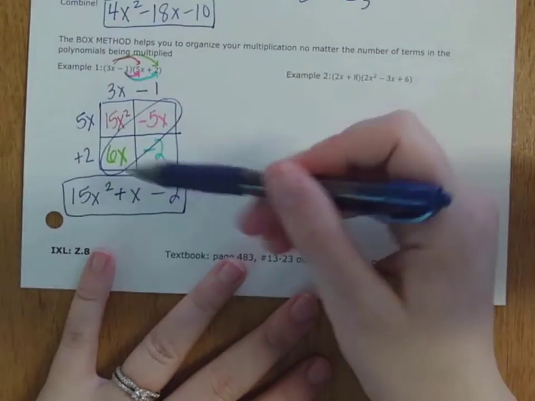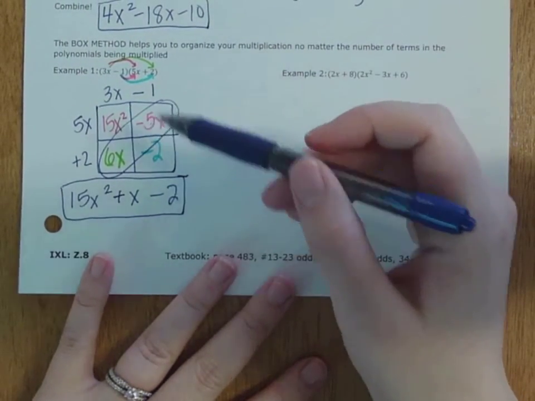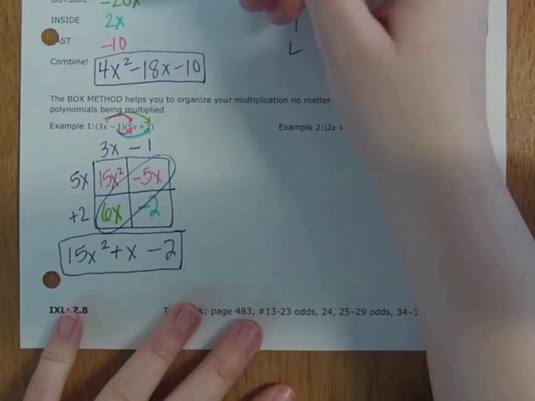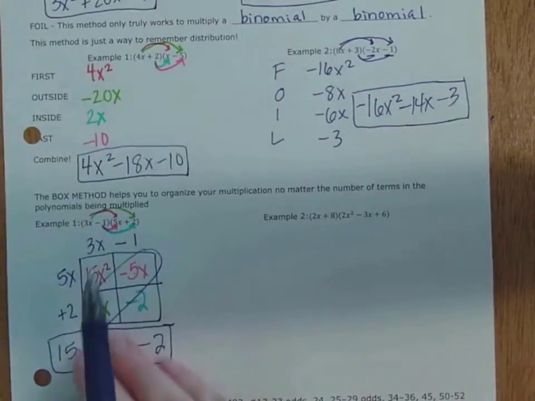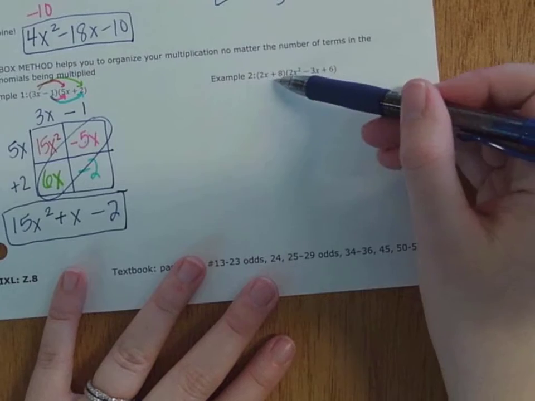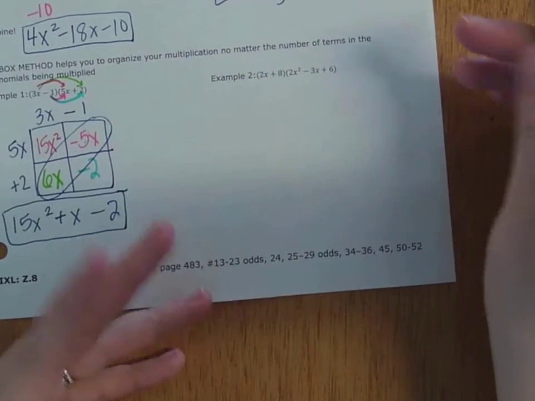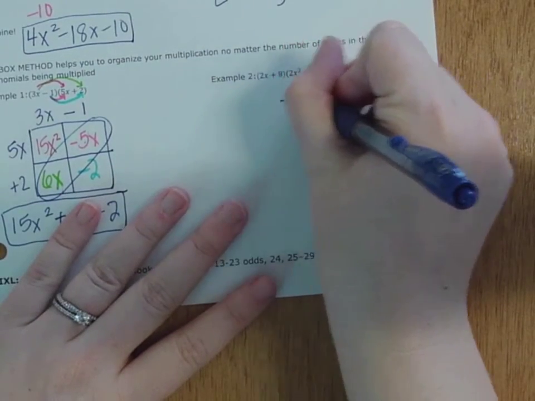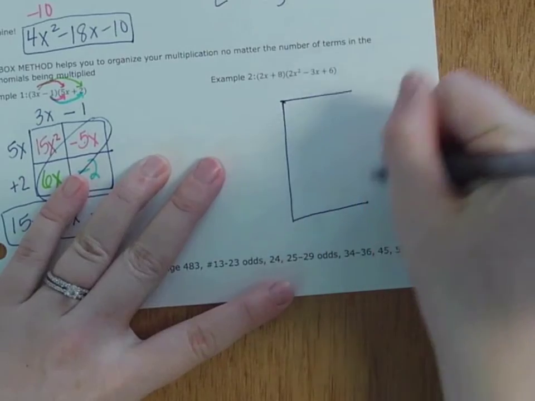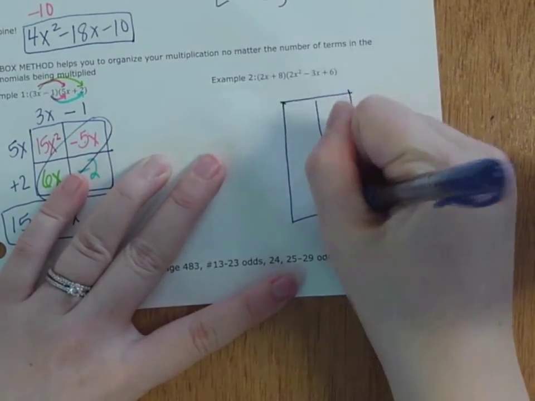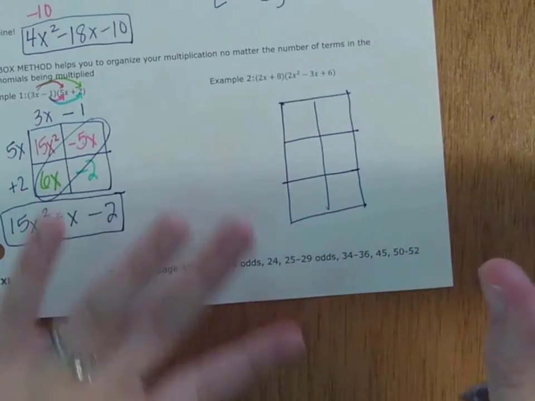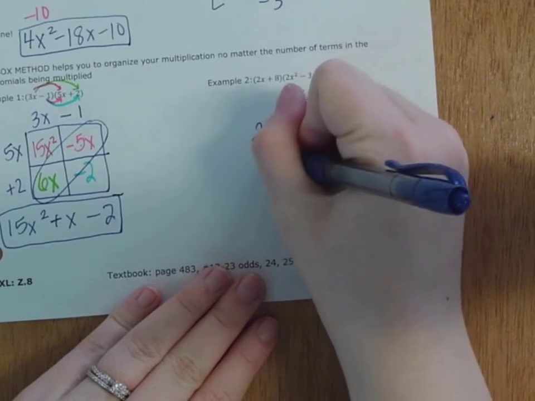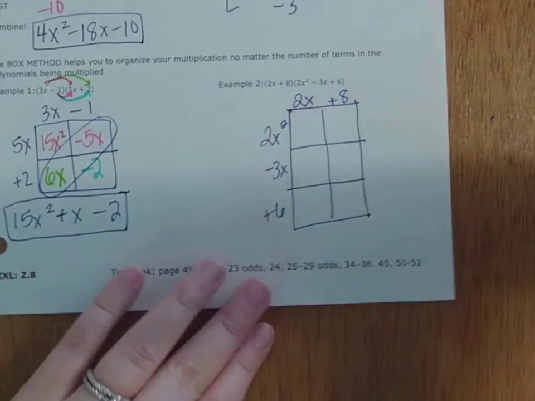So, like I said, I would not suggest the box method for a binomial times binomial. I just wanted to show you that it is distribution because it's the same thing that we've done every time in this column. So let's look at a binomial times a trinomial, which the box method could be something that you prefer because it helps keep you organized. So it's 2 terms times 3 terms, so make your box a little bit longer. 2x plus 8 times 2x squared minus 3x plus 6.